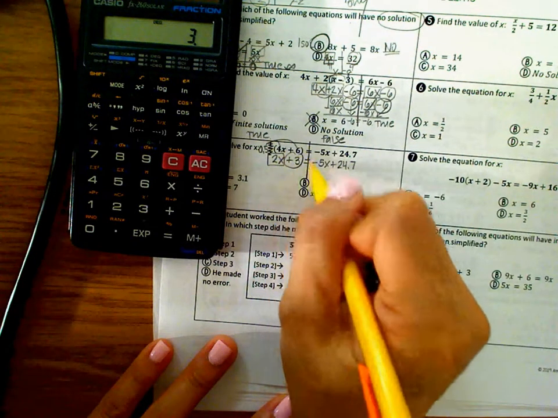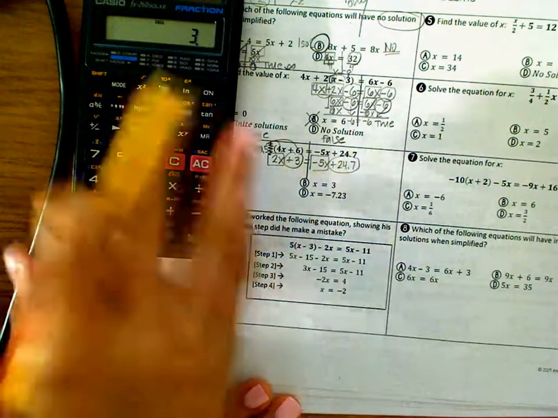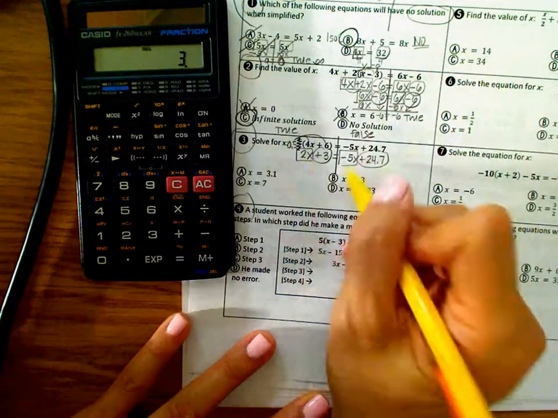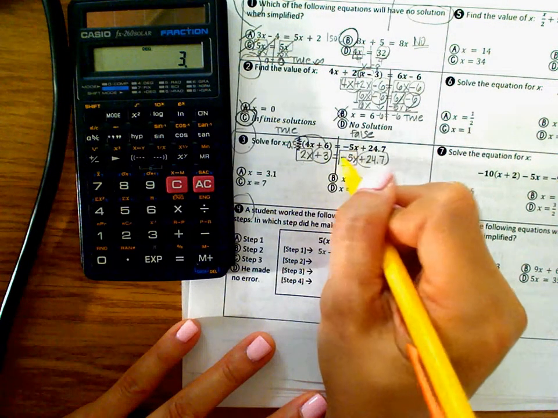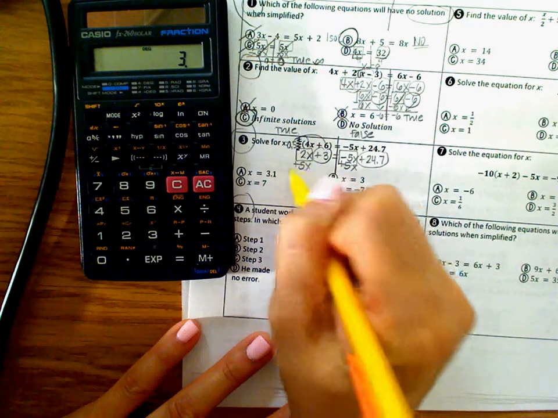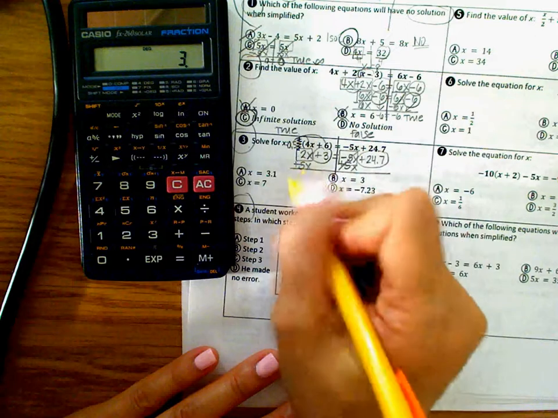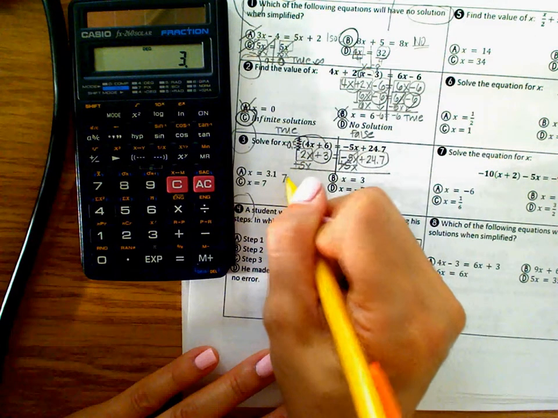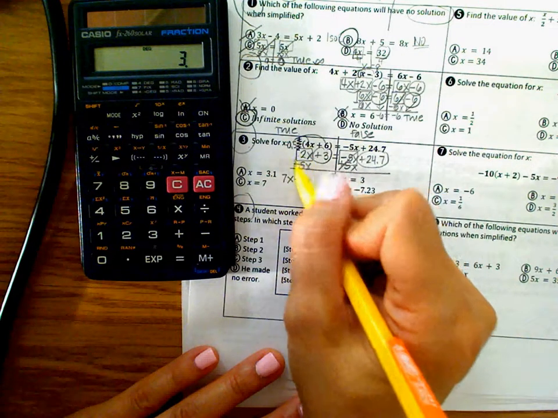So I'm going to box and circle, box and circle. Anytime you have a box on both sides, let's take care of that first. In other words, let's get the x's together. I'm going to get rid of this x by eliminating it by adding 5x. Okay? So then 2x plus 5x is 7x. Bring down the plus 3 equals.